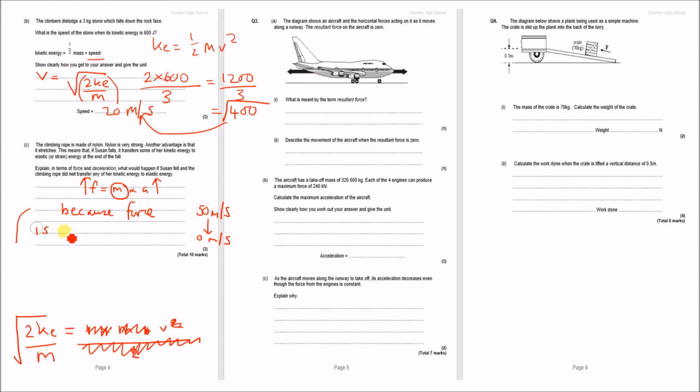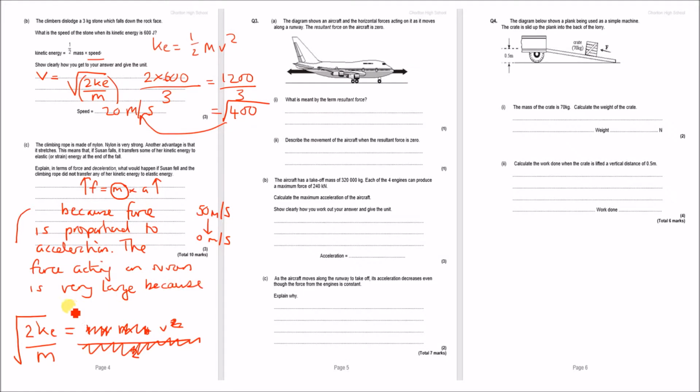Okay, so because force is proportional to acceleration, the force acting on Susan is very large because she decelerates very rapidly due to the rope not extending.